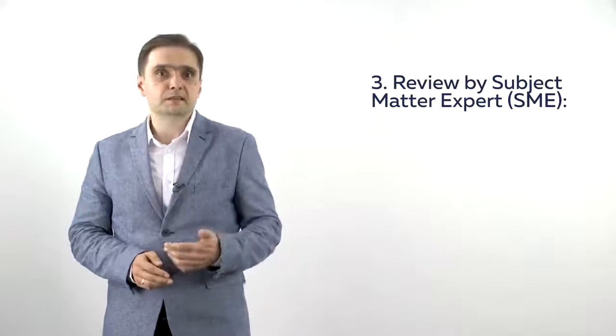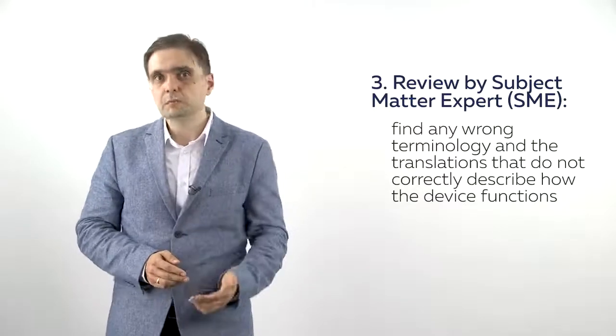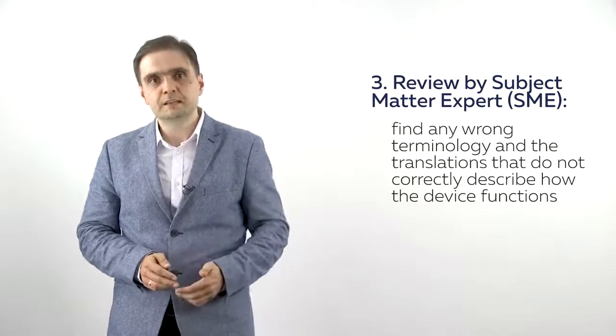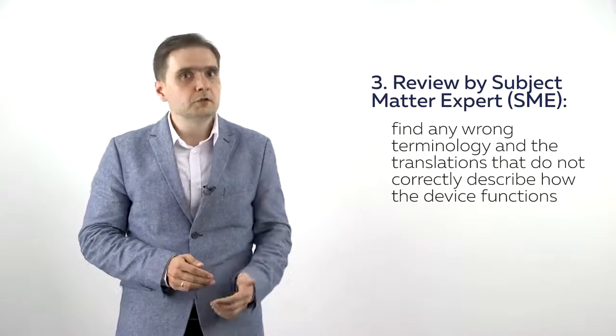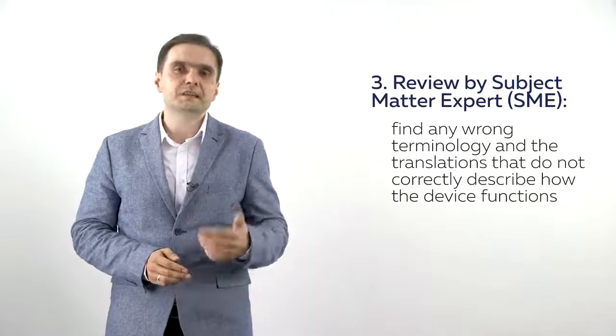A special type of checking is a review by a subject matter expert, or SME. The goal of such an expert is to find in the translation the description of a function that doesn't coincide with the actual function of an equipment. They can also highlight the terminology that isn't accepted in the field.